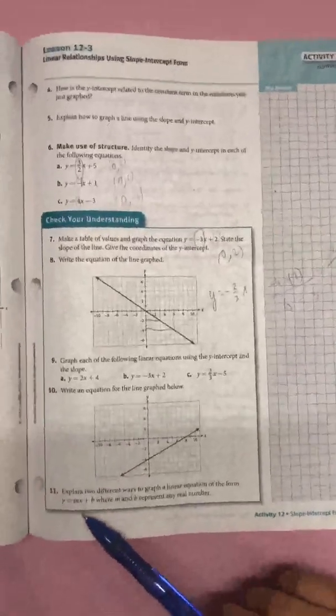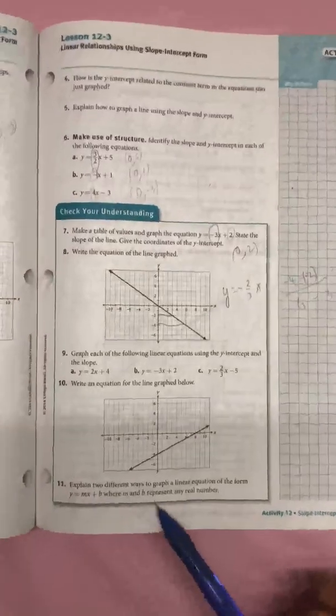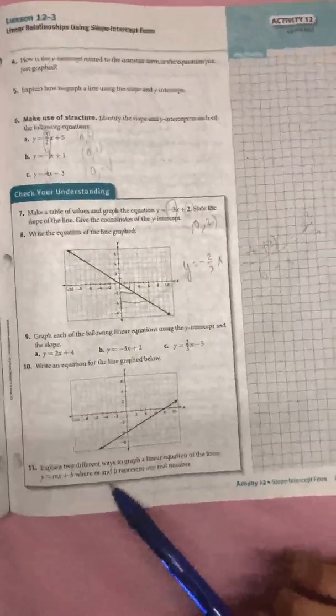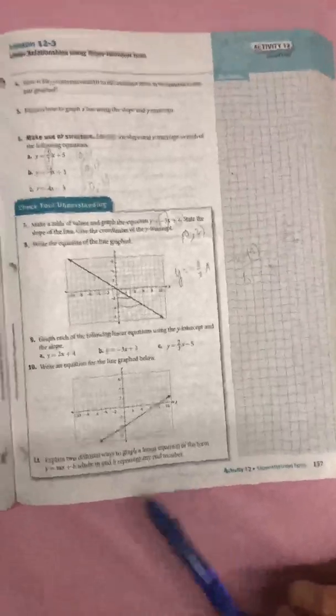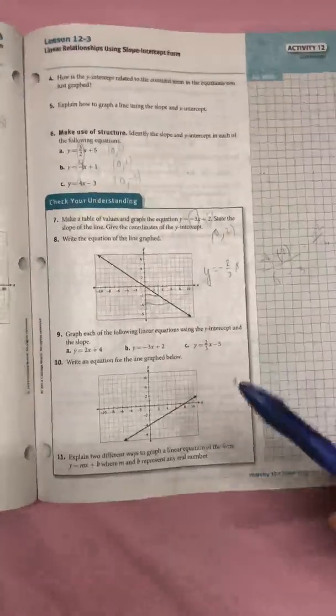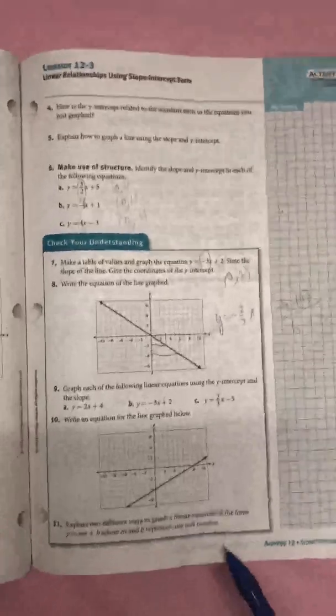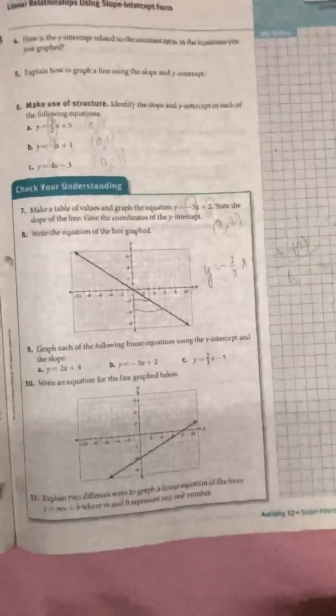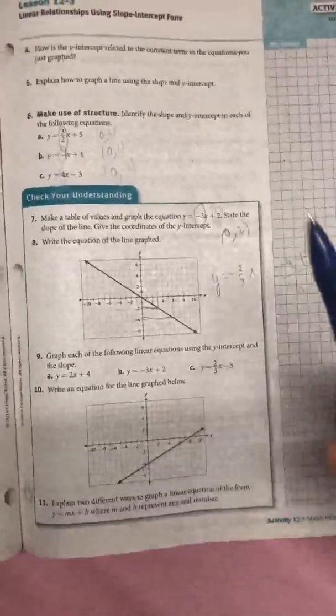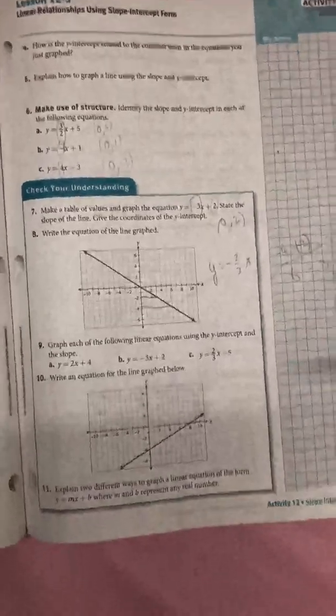Number 11 says, explain 2 different ways to graph a linear equation in the form y equals mx plus b, where m and b represent any real number. Well, we learned so much about slope and so much about graphing linear equations. You should be able to do this on your own. Plus, there are lots of ways that we already did this. So let's move on to the next page.